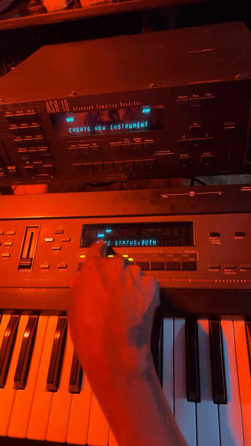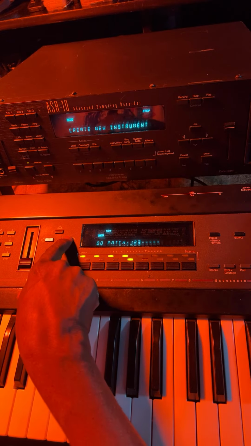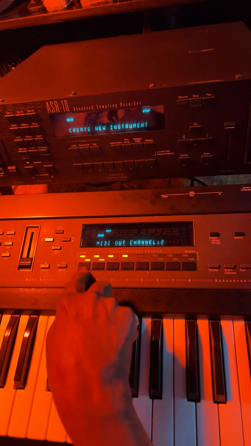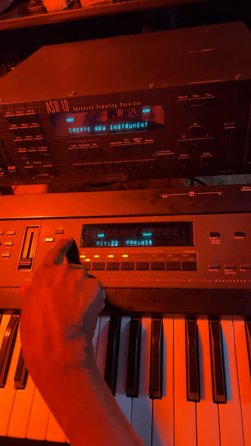Local means nothing but it's playing its local sound. That's all that means. I leave it on both. Right? And that's it for that channel, for those parameters. Let me just double check. Okay, so you see it's on 4, boom, 3, 2, 1. Then we're gonna go to edit track.